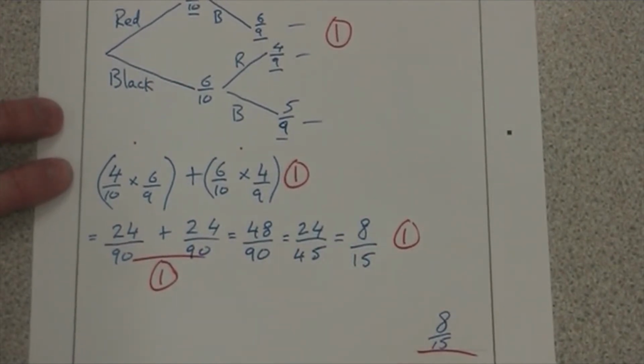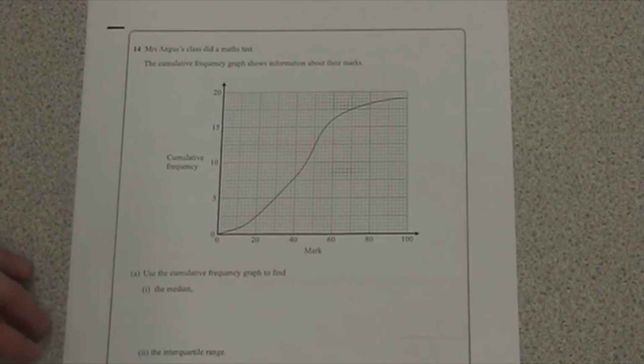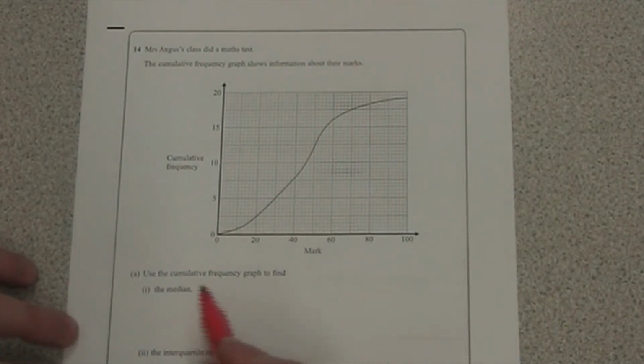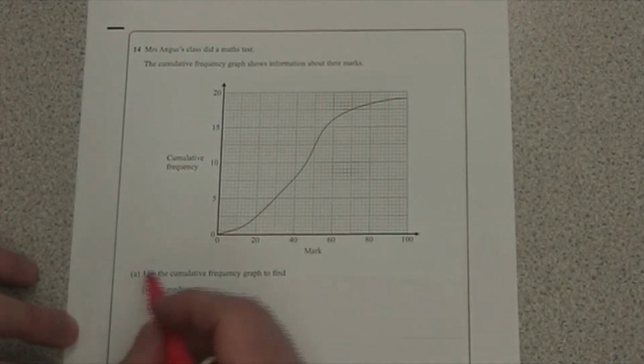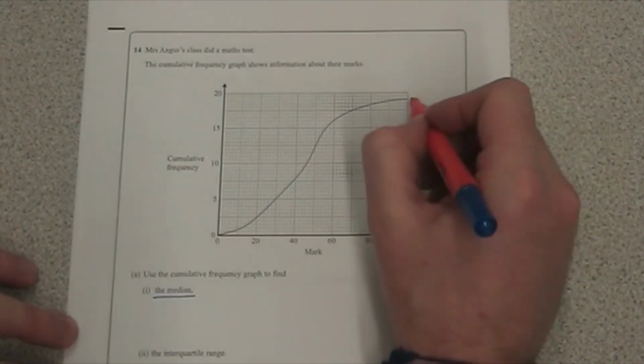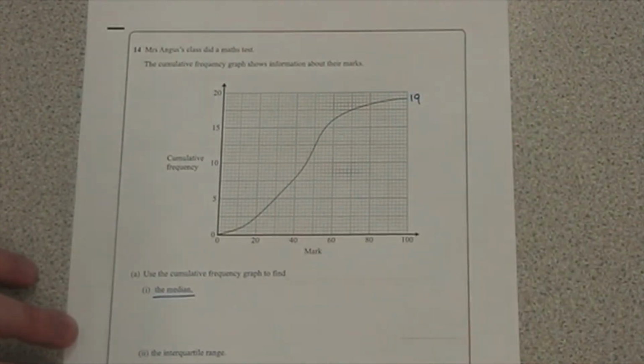Question 14 gives us a cumulative frequency graph displaying the results from a maths test given by Mrs. Angus in her maths class. First question they want us to do is use the cumulative frequency graph to find the median. The way we find the median is we look at how many people there are in the sample first. And we can see from here that there are 19 students.